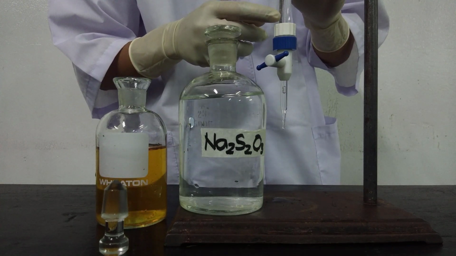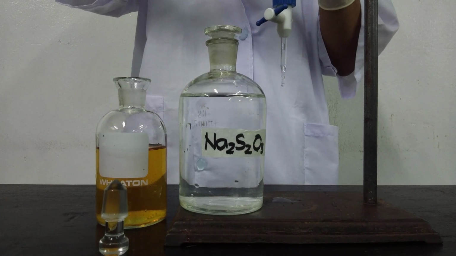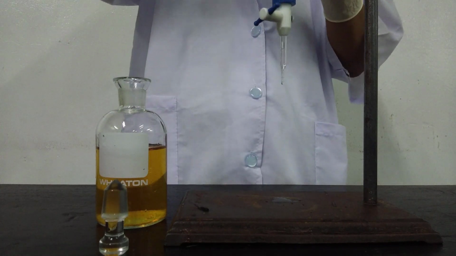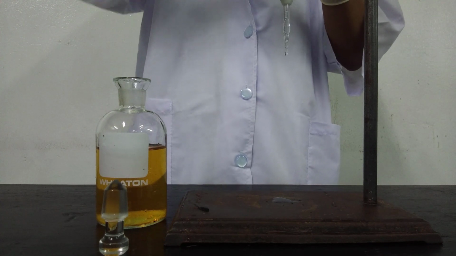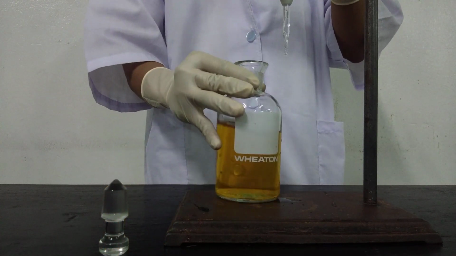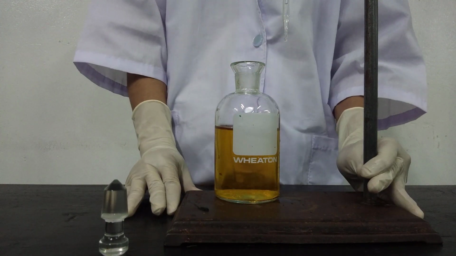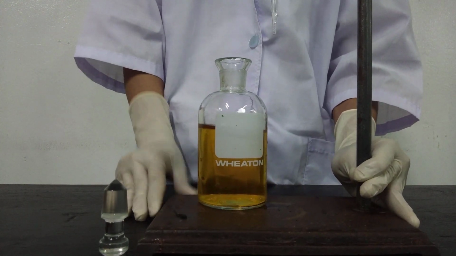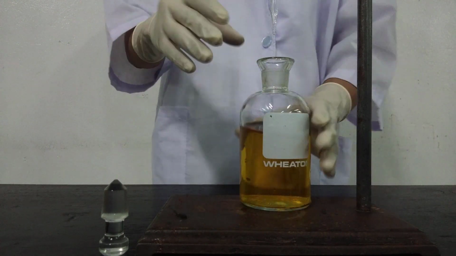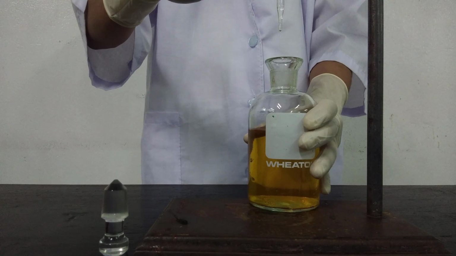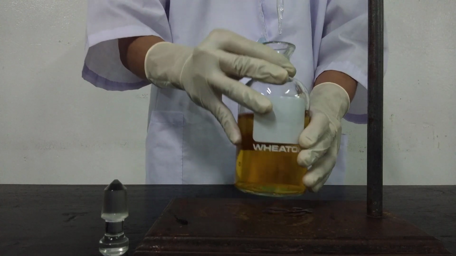Now after this process, we will start with our titration using sodium thiosulfate solution. We will continue with our titration until the solution starts to become of pale yellow color.